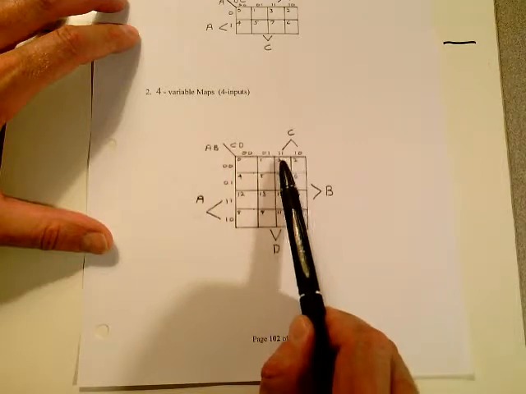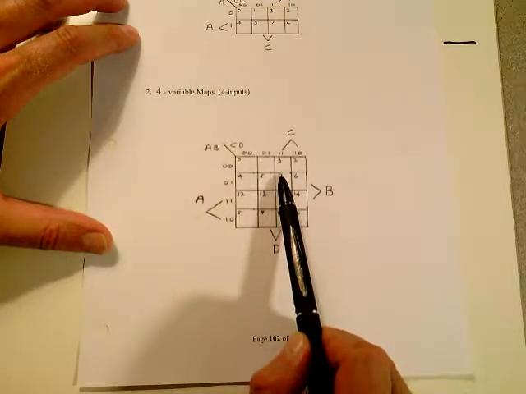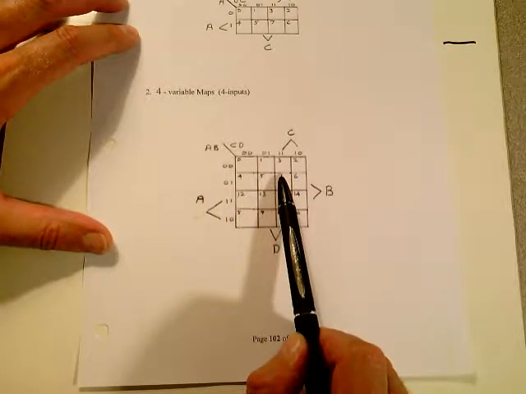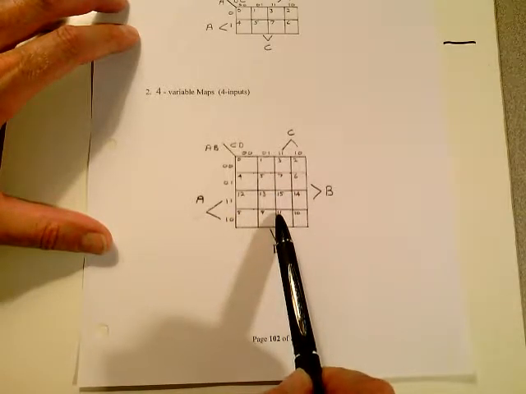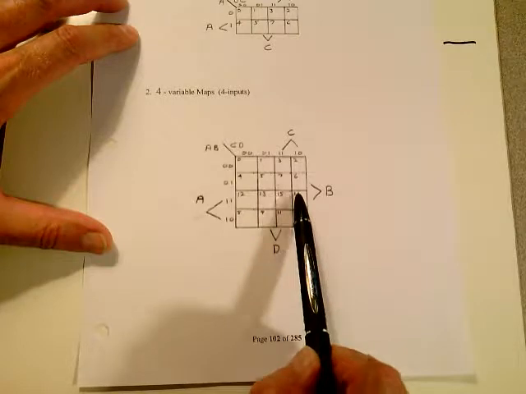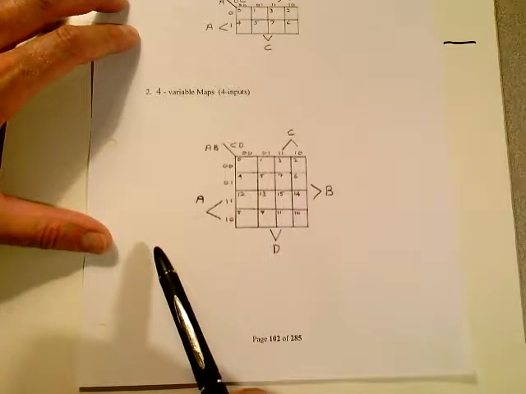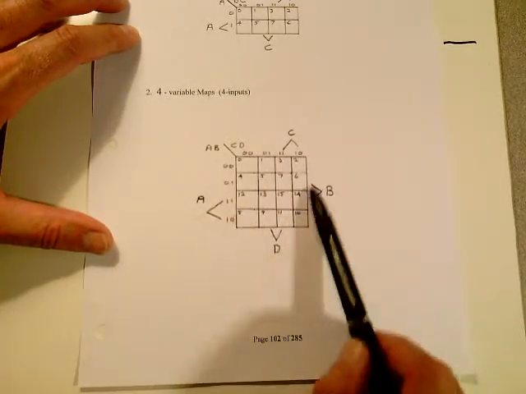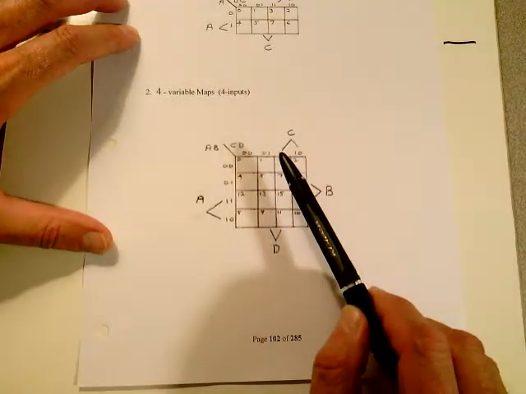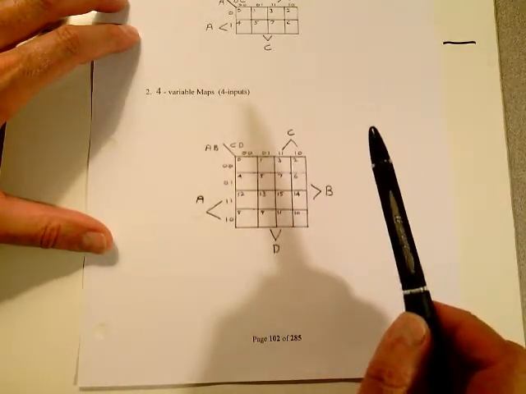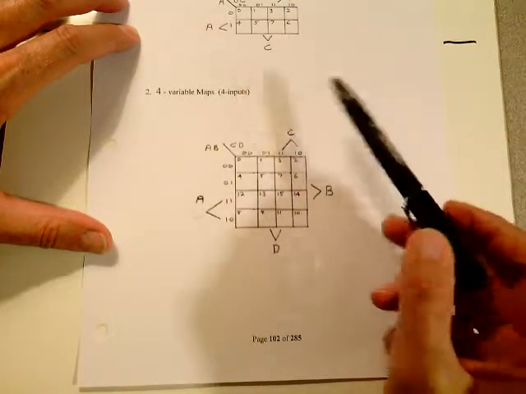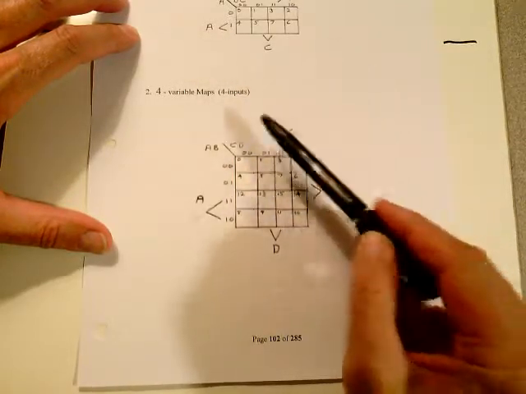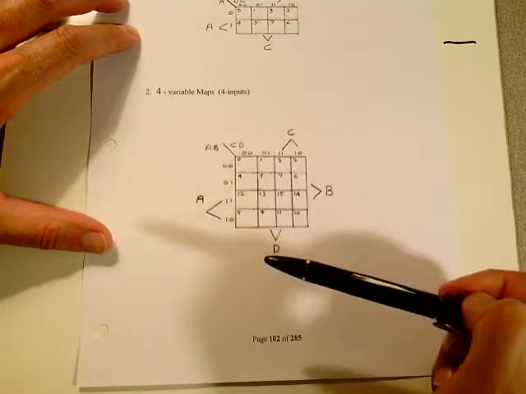0, 1, 2, 3, 4, 5, 6, 7, just like the 3 variable map. And then we jump down to the last row: 8, 9, 10, 11. Then you come back up: 12, 13, 14, and 15. That's the way the subcubes have to be numbered so that it forms a gray code, and the reduction techniques using these K-maps work.